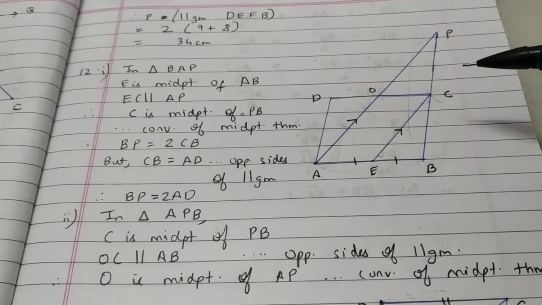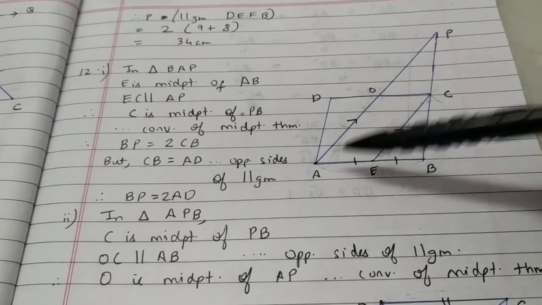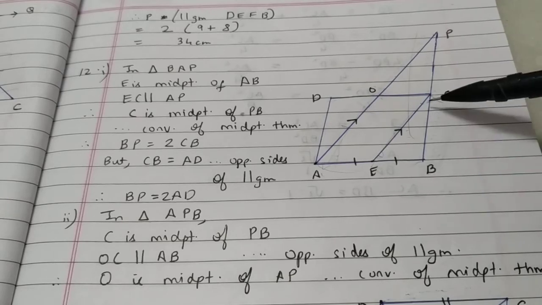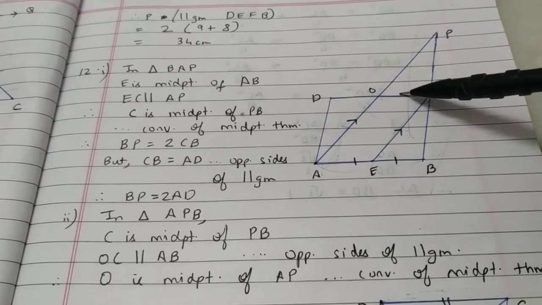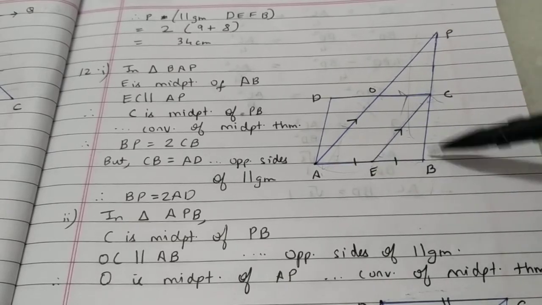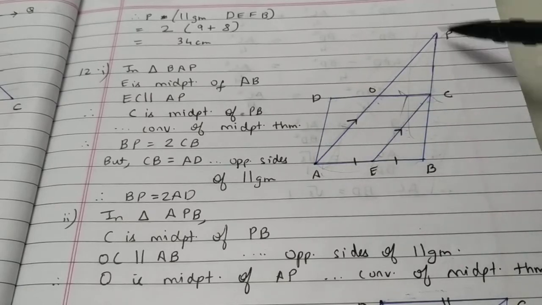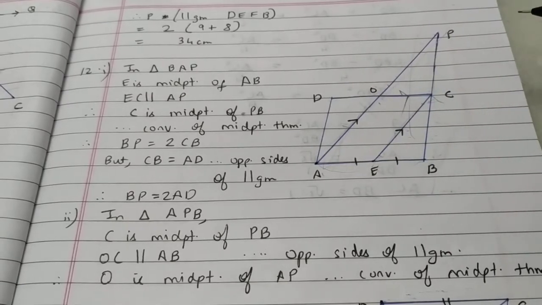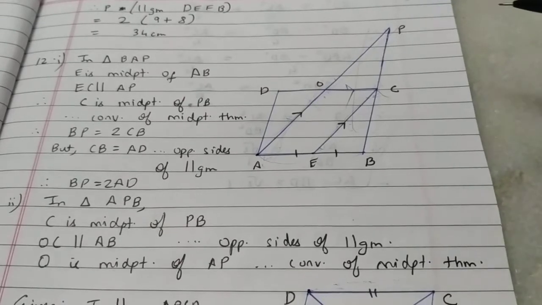Okay, in triangle APB, C is a midpoint and this is parallel to the base. That means O will be the midpoint by converse of midpoint theorem. So this exercise is totally about midpoint theorem and converse of midpoint theorem. Very few sums on intercept theorem.